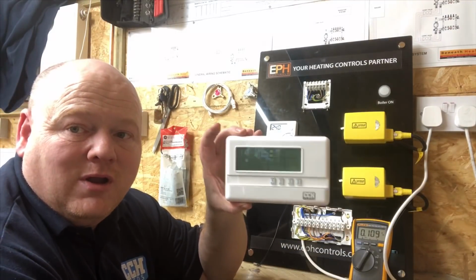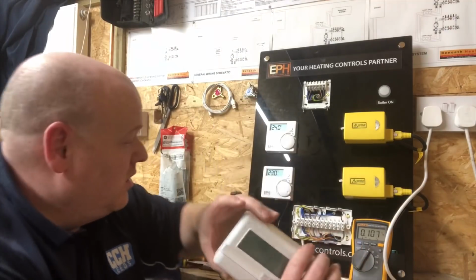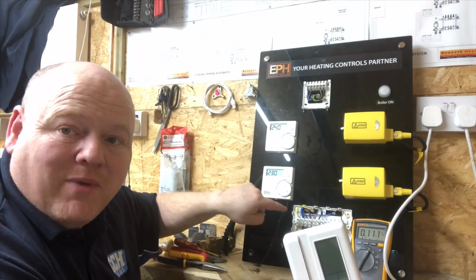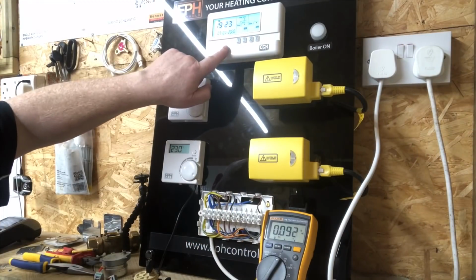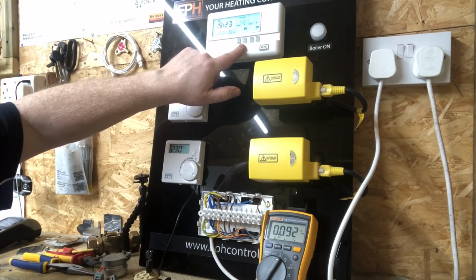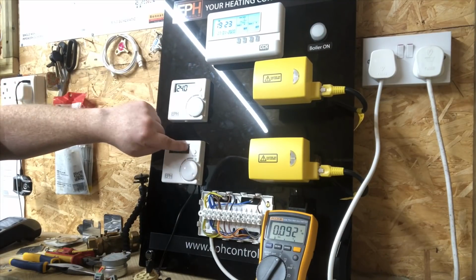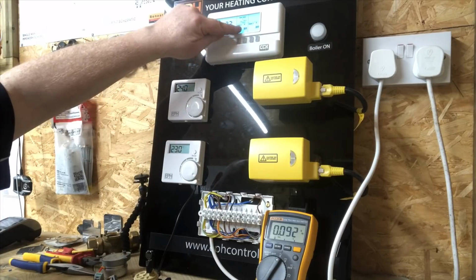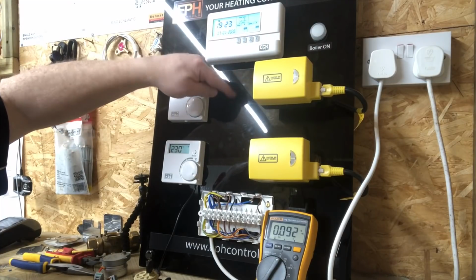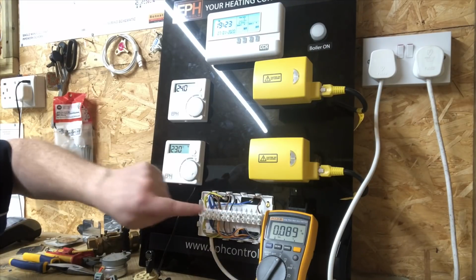So what I'm going to do is put the clock back on, and then we'll call for heat, and I'll show you the different zones on here. We'll show you the power coming back to here. So I've now put the clock on, and the permanent live that feeds this clock, as we switch this zone on, and as we turn the thermostat, the room thermostat or the cylinder stat, whichever zone we're working off, it will link it together, and it will make one of these wires here live. I'll show you that now.